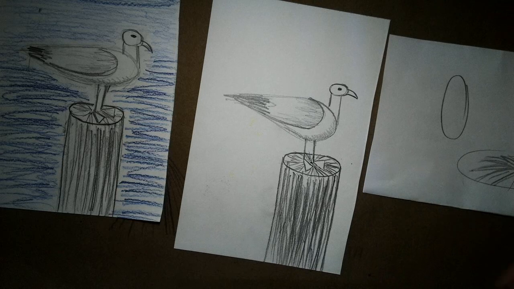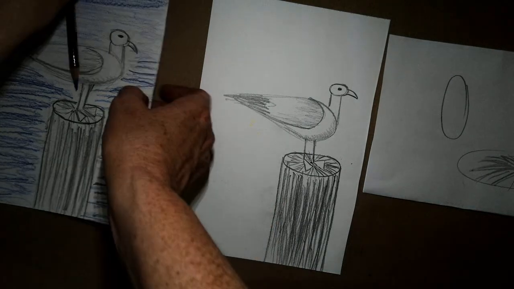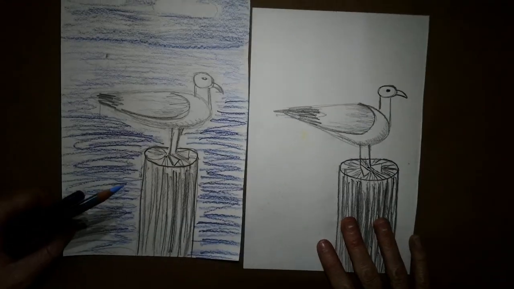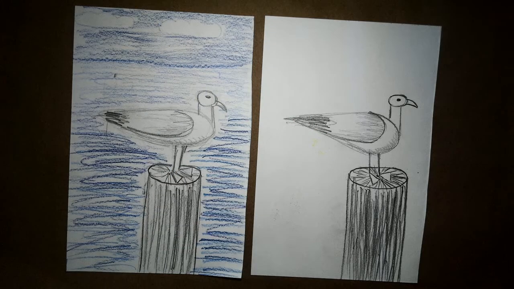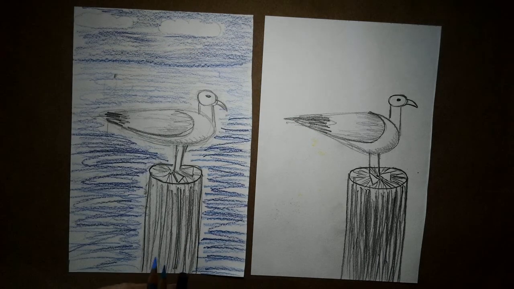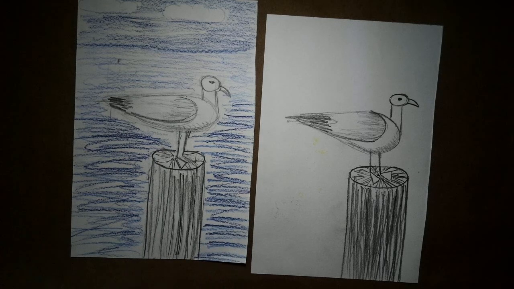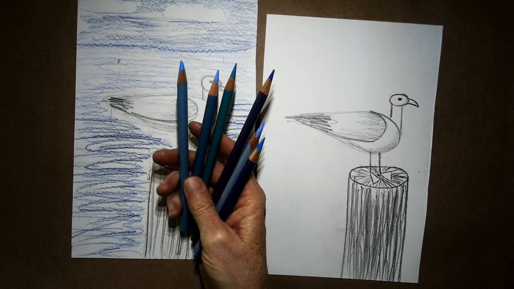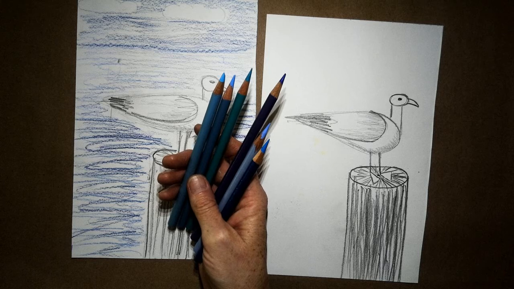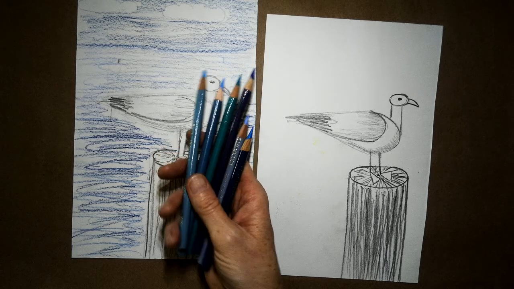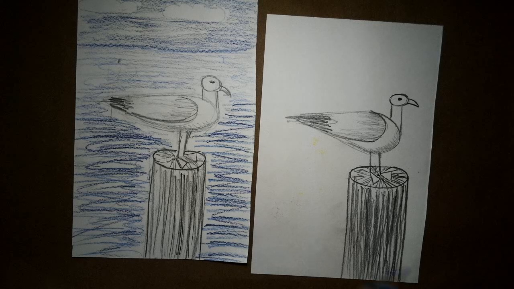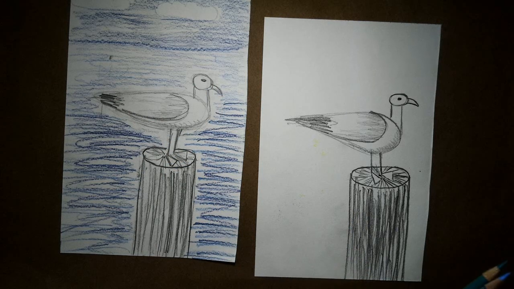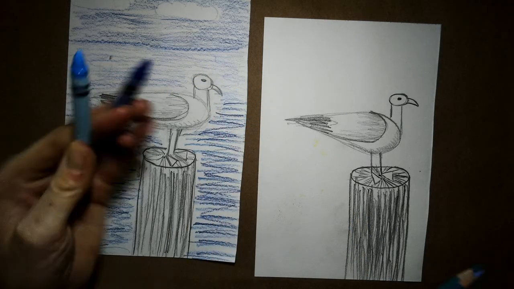Okay, so now here comes the fun. Well, I hope you were already having fun. We are going to use all sorts of blues to make our sky and our water. Now, if you don't have a lot of different colors of blue with your crayons or your markers, you could use blues and violets as well. So blues and purples, blues and violets. You could also use some green if you want to, but I'm just going for blues. You could use crayons, you could use markers, whatever you want.